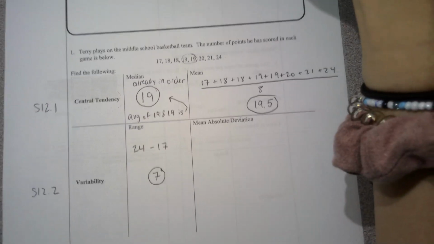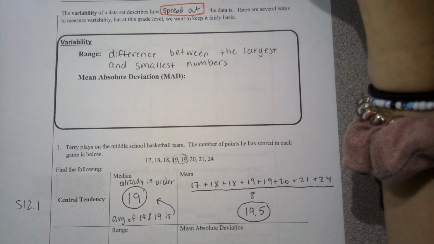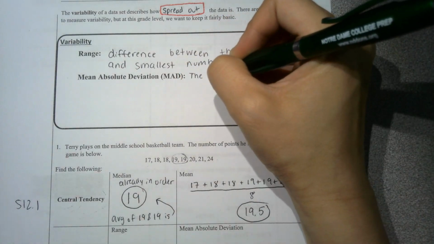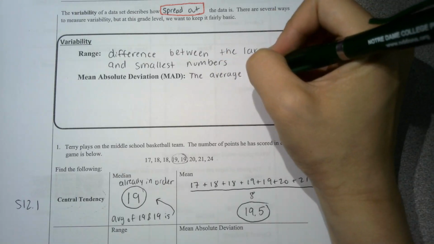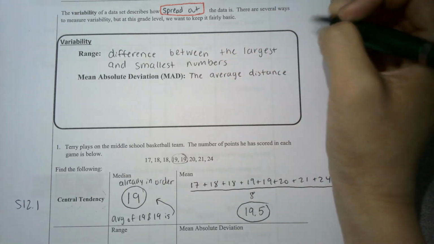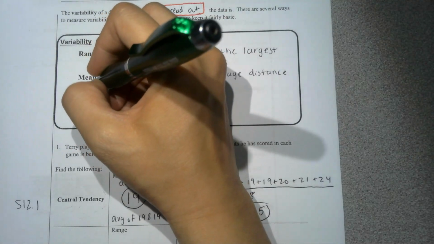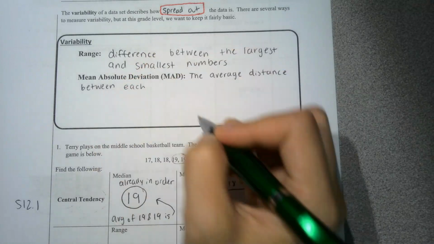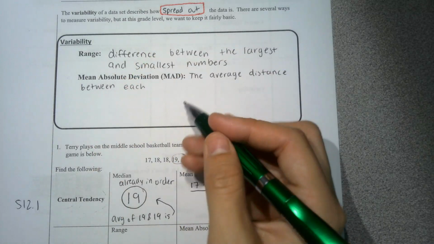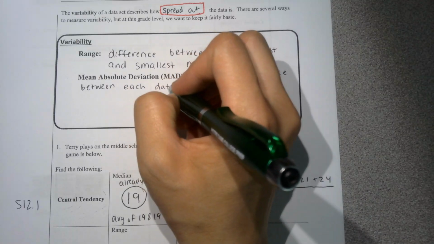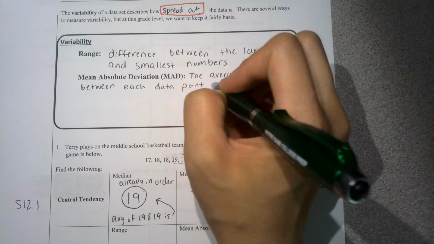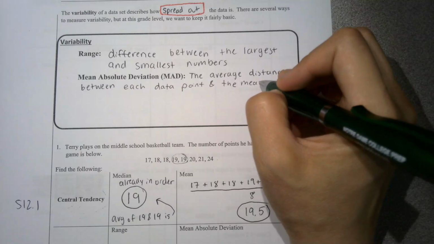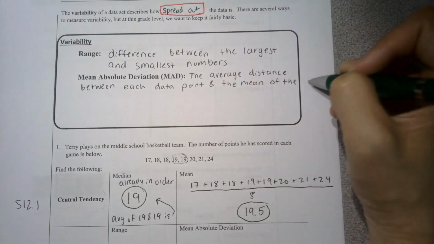Okay, so let's find the definition for mean absolute deviation. This is the average distance between each data point and the mean of the data set.